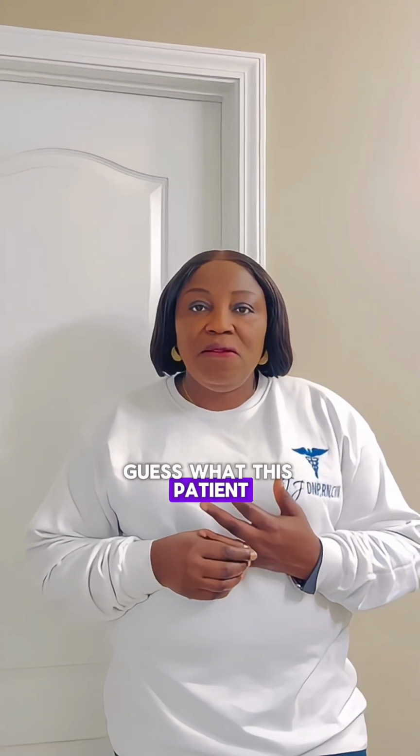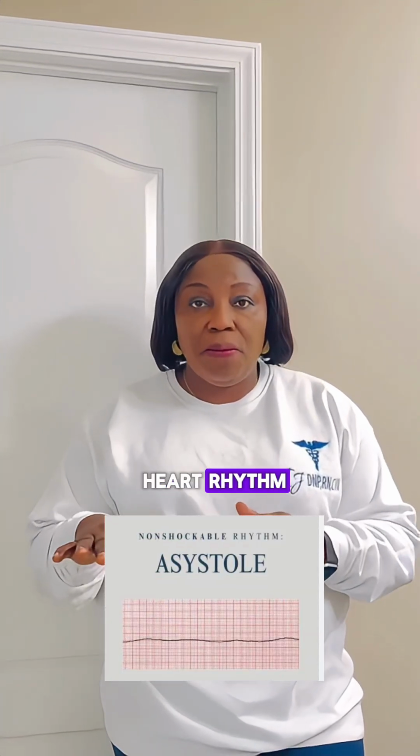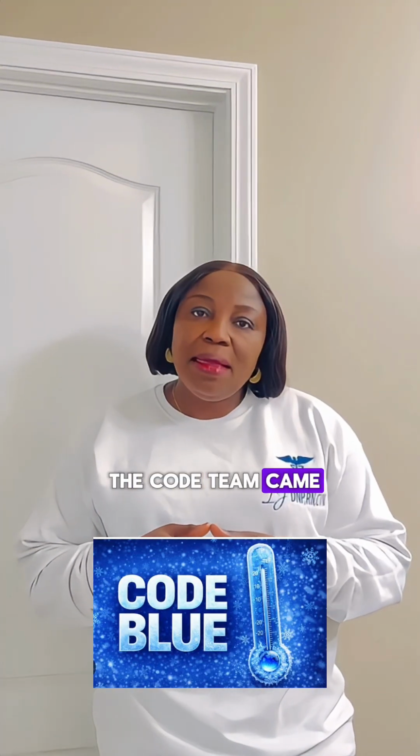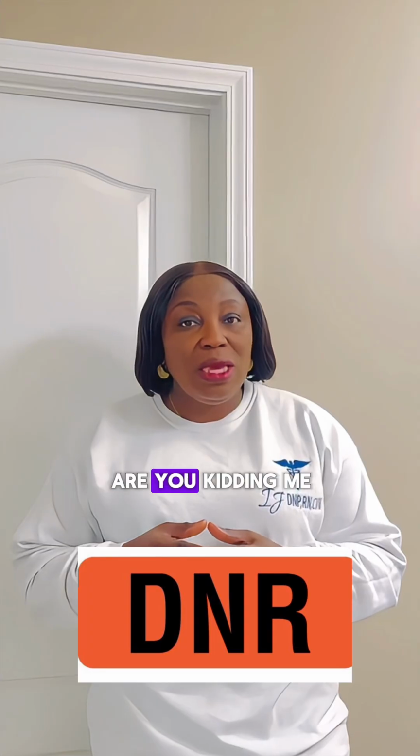Guess what? This patient fell and went asystole on the monitor, meaning there was no heart rhythm. So we all ran into the room. I called the code blue. By the time the code team came, they found out that the patient was DNR. They all looked at me like, are you kidding me? Why did you have to call the code when the patient was DNR?